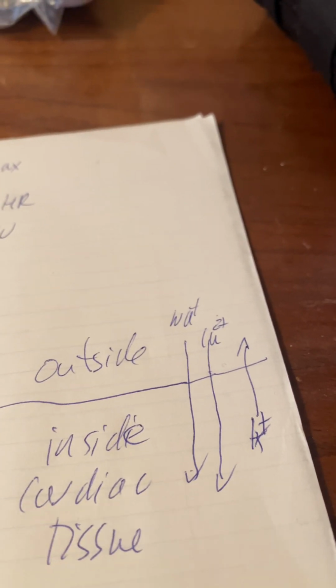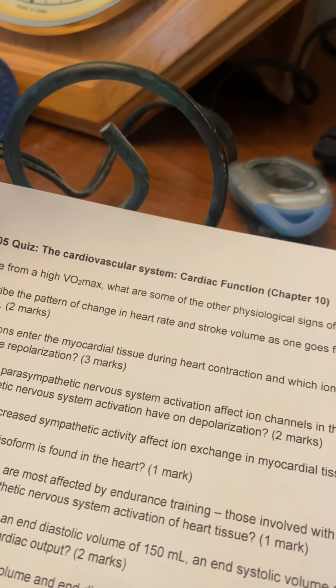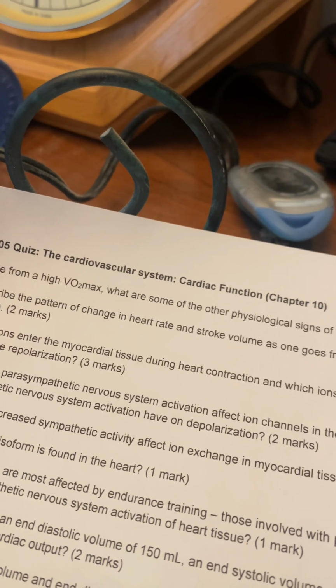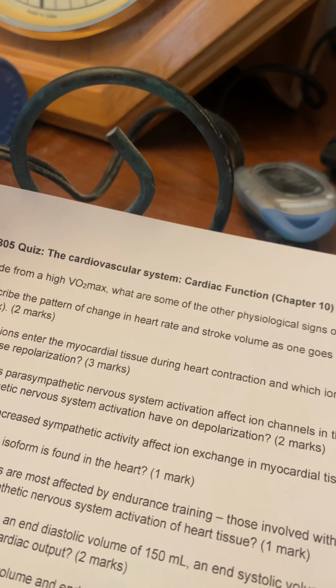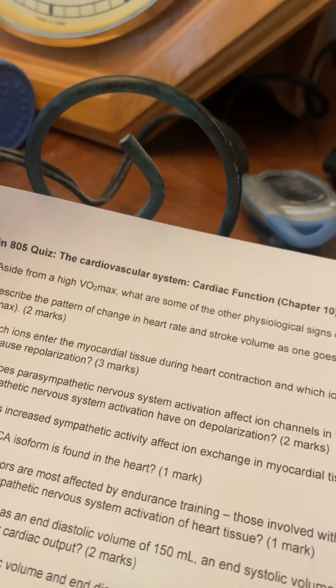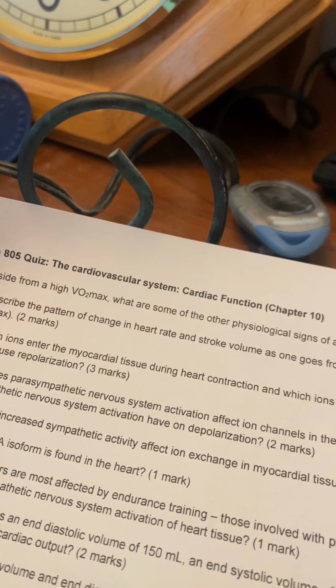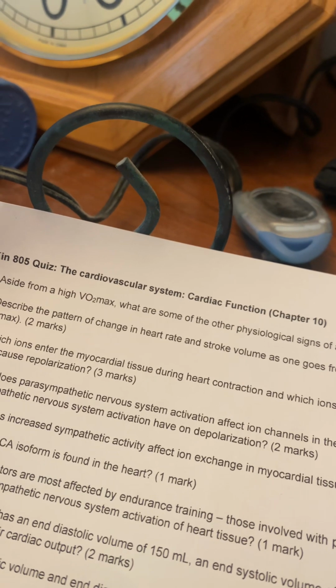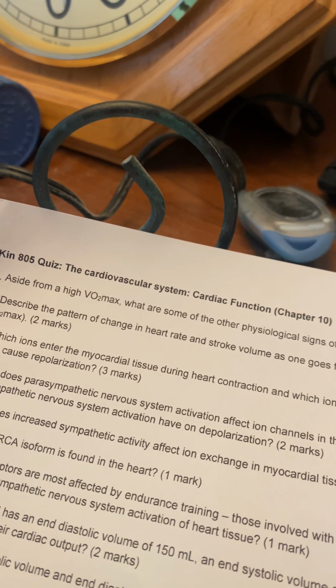So you get that repolarization, and essentially it's decreased depolarization. So the acetylcholine released from the parasympathetic nervous system binds to its receptor, you get opening of potassium channels, and that decreases the amount of depolarization.